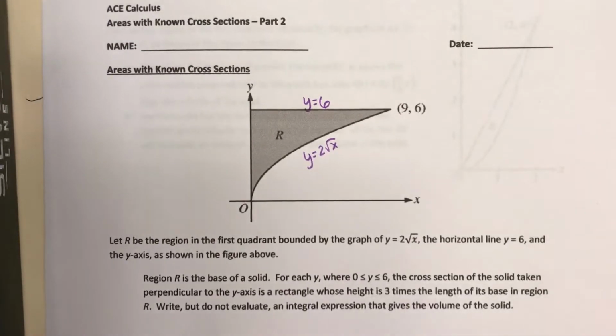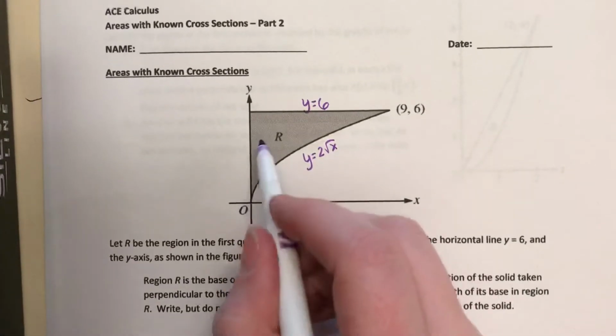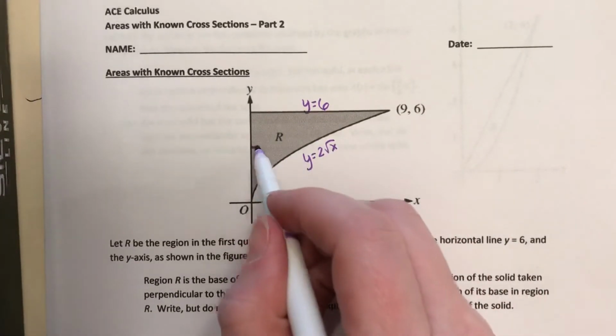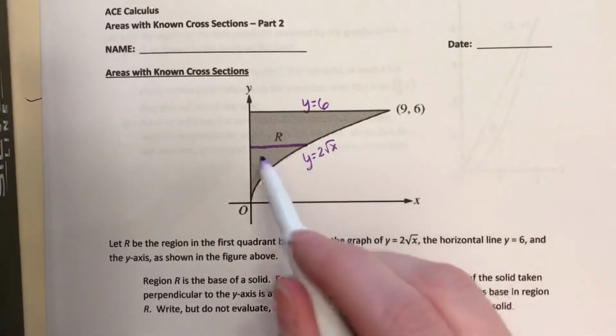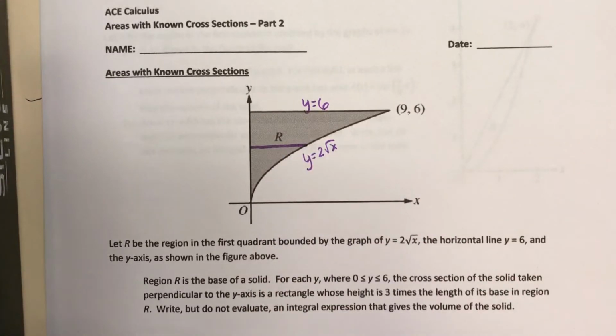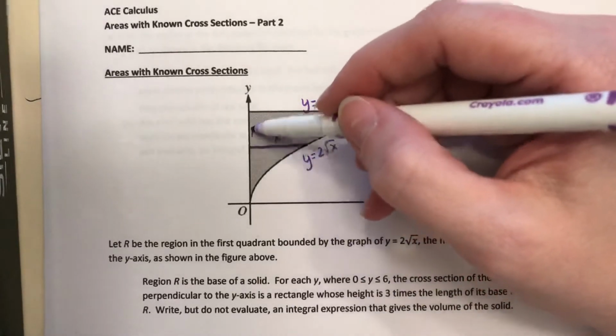Okay, so I'm just going to draw my best depiction of what this is going to look like here. So this is perpendicular to the y-axis. I'm just going to pick a spot. So that would be the base of a rectangle. And it says that the height is 3 times the base. So it's actually going to be pretty tall.